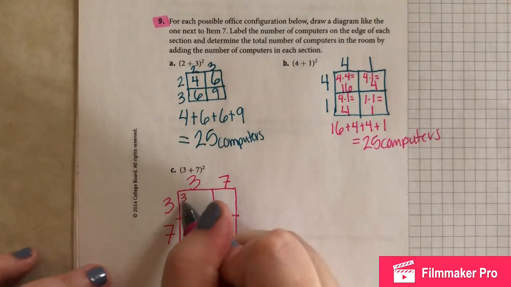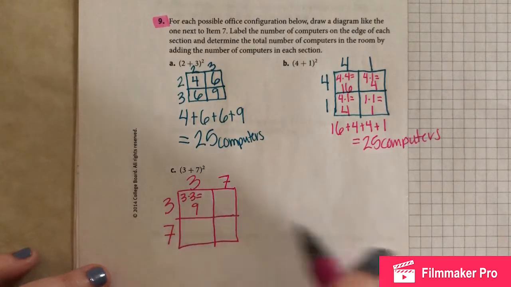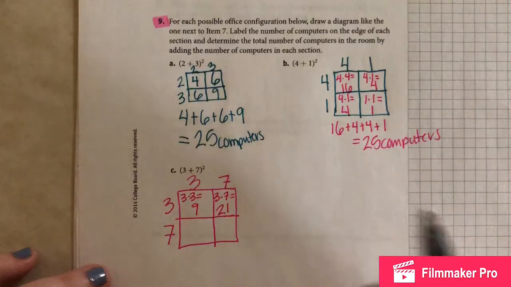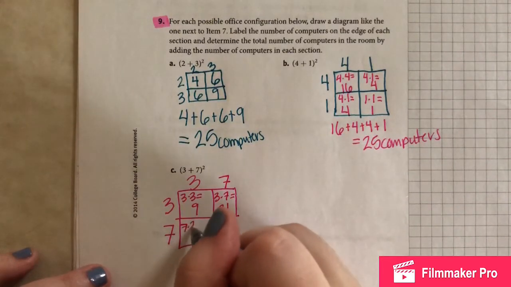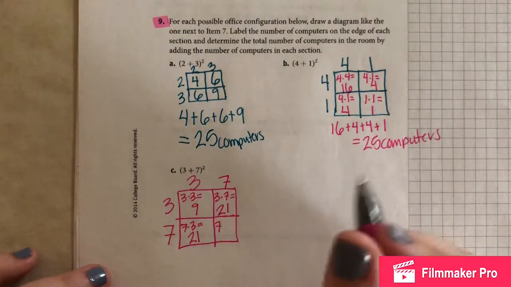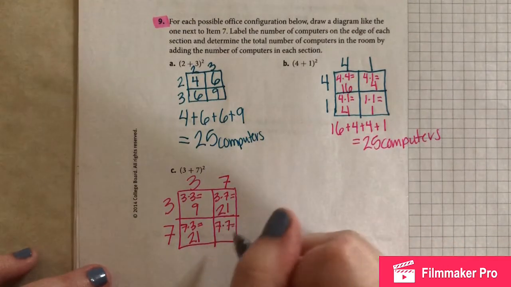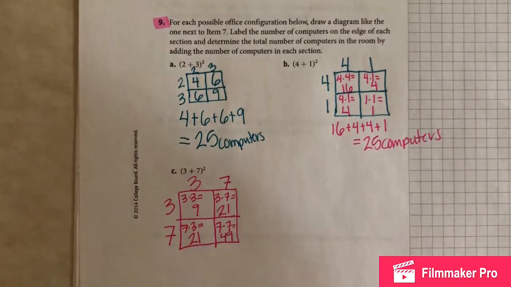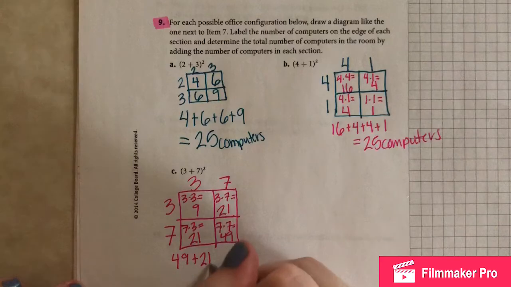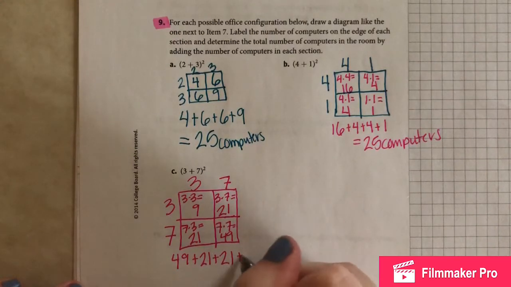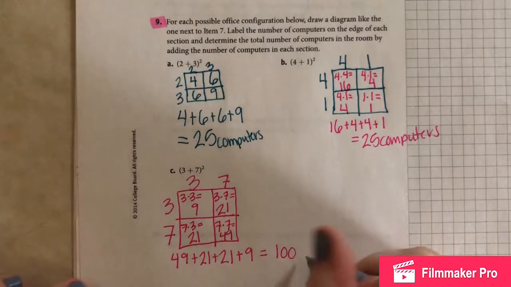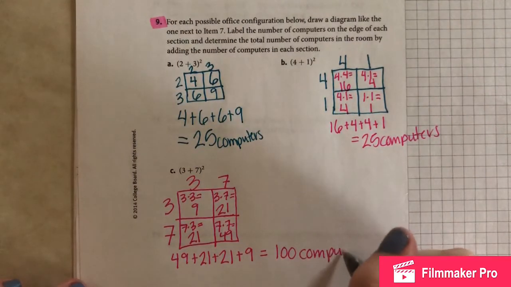So then we do 3 times 3, which is 9. 3 times 7, which is 21. 7 times 3, which is 21. And then 7 times 7 equals 49. Then we add them all up. And we get 100 computers in total.